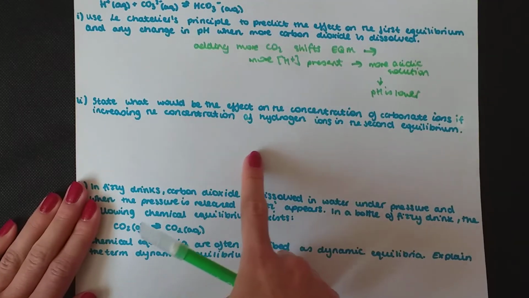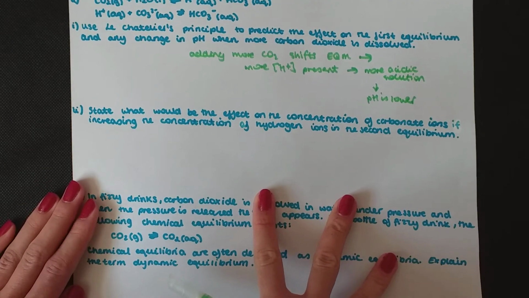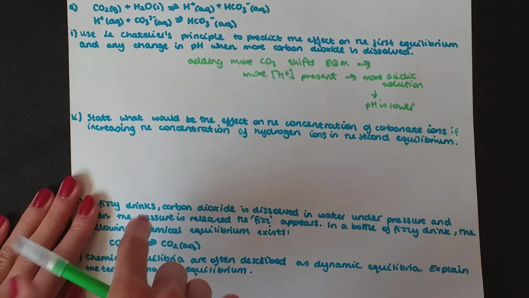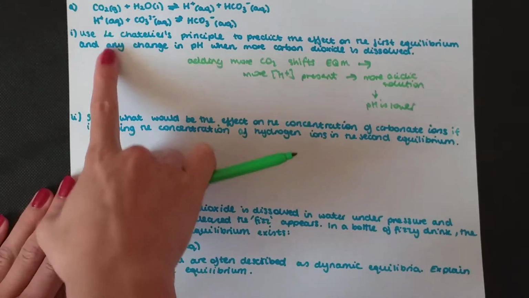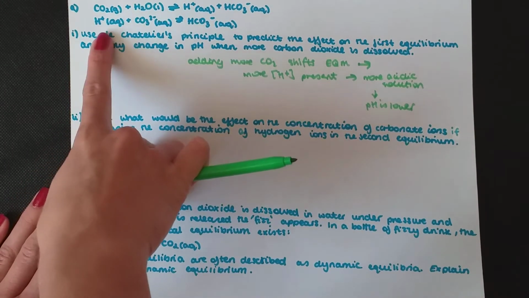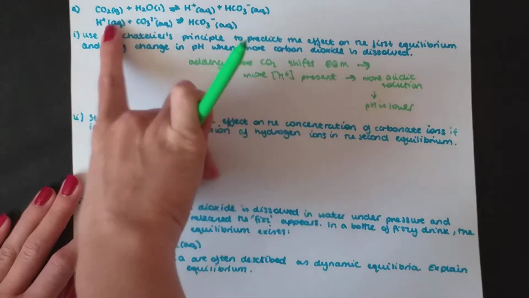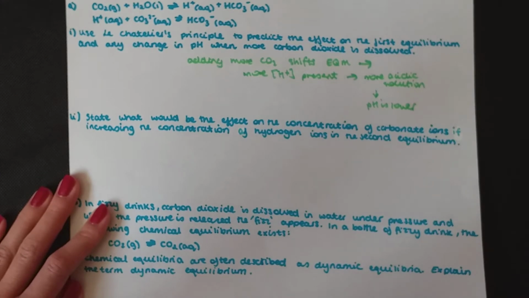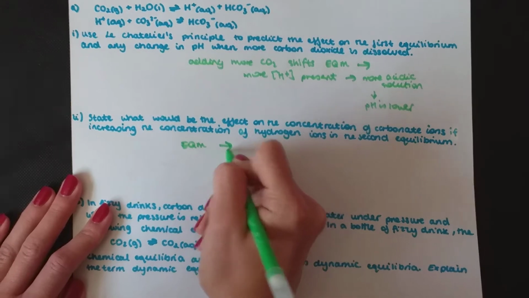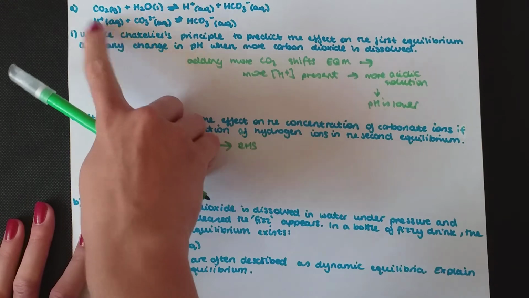State what would be the effect on the concentration of carbonate ions of increasing the concentration of hydrogen ions in the second equilibrium. So, if we increase the concentration of these H+ ions, the equation will move to the right hand side, to the products, to use up those H+ ions. So the equilibrium moves to the right hand side to use up these H+ ions.